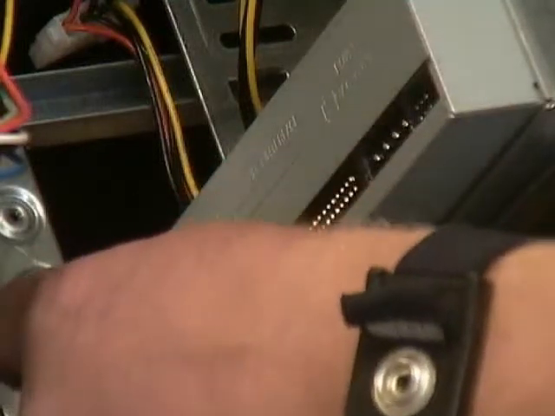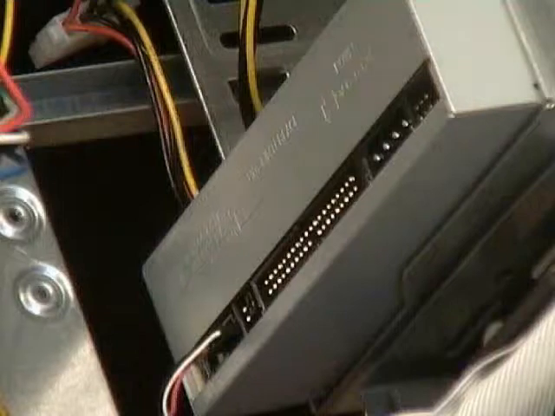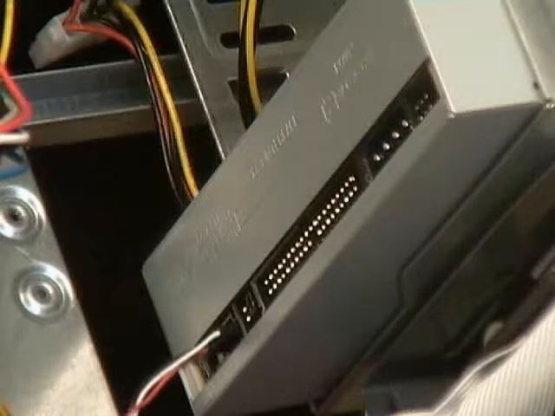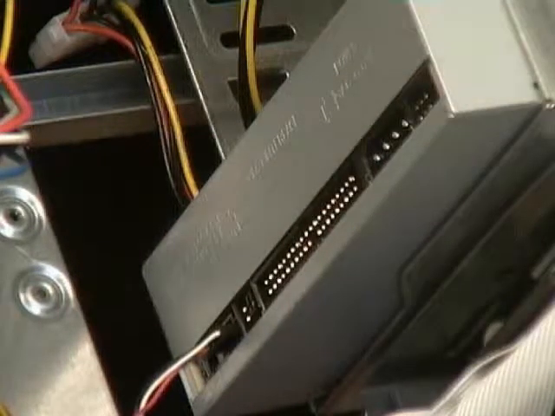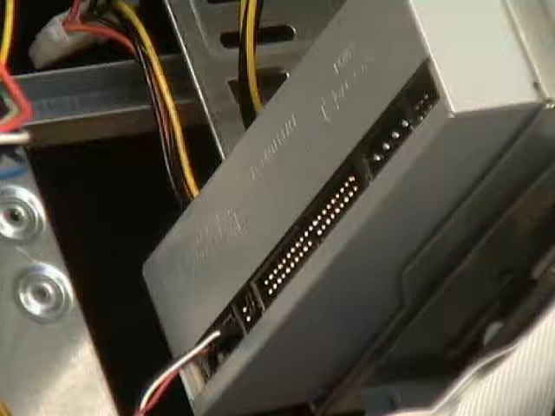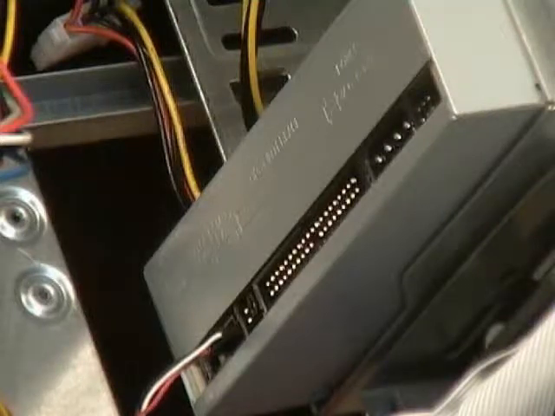Now you're probably saying, well, which way does it go? Actually, you know what? It doesn't matter, because all it carries is the left channel, the right channel and a ground. So if you get it backwards, the only problem you end up with is that your left channel plays out of your right speaker and your right channel plays out of your left speaker, and it doesn't really make any difference. With that, let's go ahead now and put our IDE cable into it.